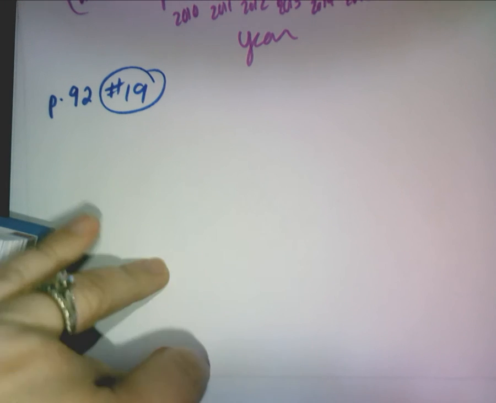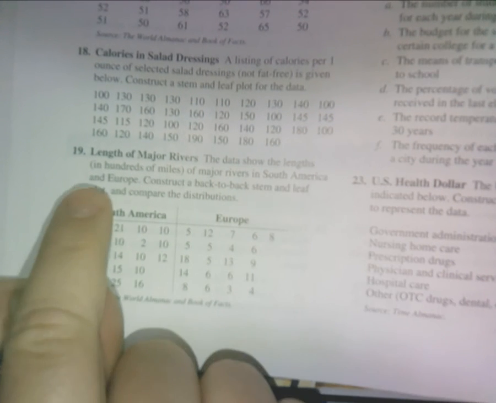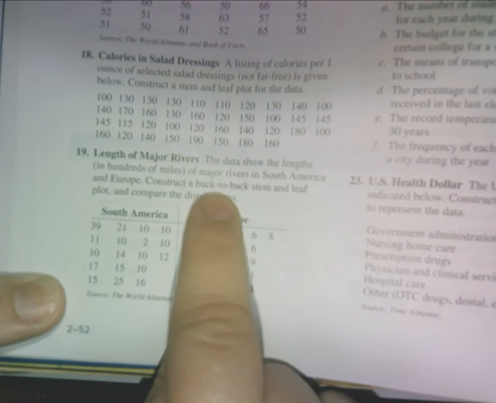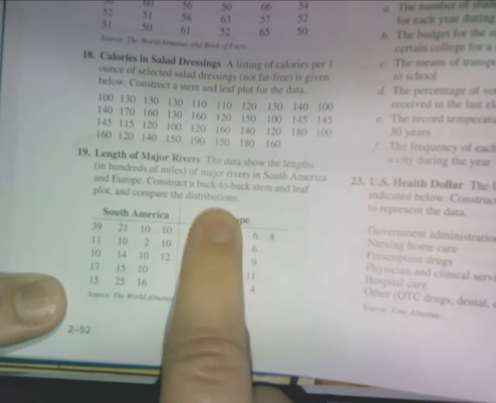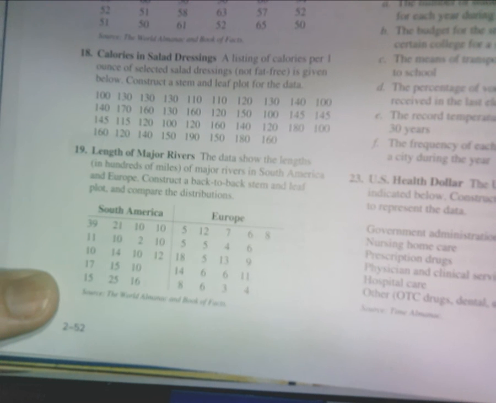All right, so page 92, number 19 talks about length of major rivers. Let me go down here for you so you can see it. The data shows the length in hundreds of miles of major rivers in South America and Europe. You have to construct a back-to-back stem and leaf plot and compare the distributions, okay? And that's what everything in homework tonight will say. Make a box plot, make a time series graph, make a dot plot. All you have to do tonight is just make what they're asking you to make. If they ask you for a Pareto chart and a bar graph, do the same thing, like I said before.